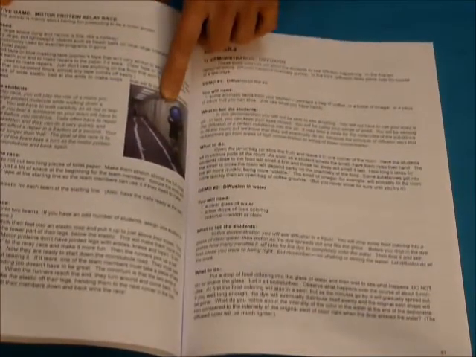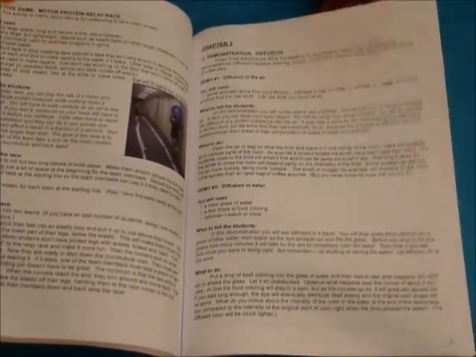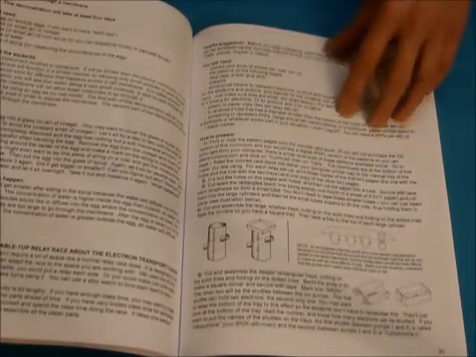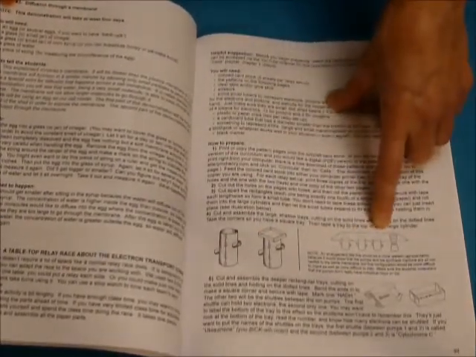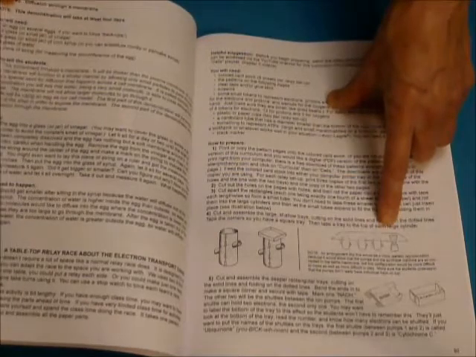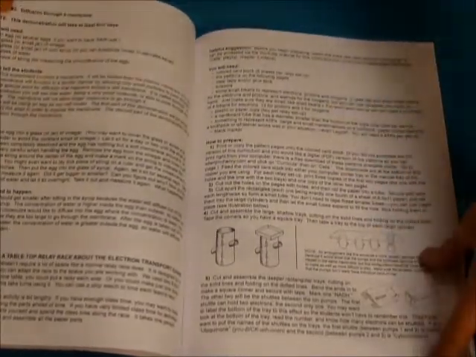There's a relay race you can do, pretending to be a motor protein. You could even do this on your own outside. There's another relay, which is a tabletop relay, and you could do this by yourself inside also. You don't have to do it as a group. You can just do it as a fun activity.